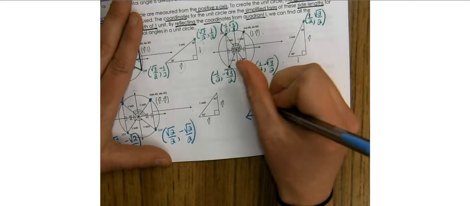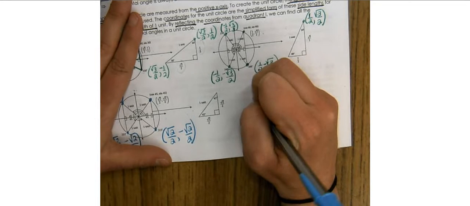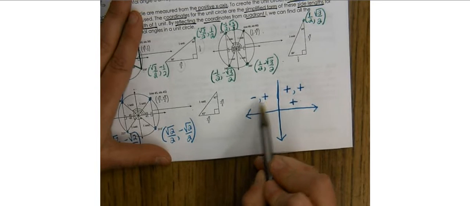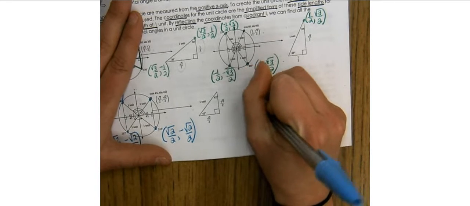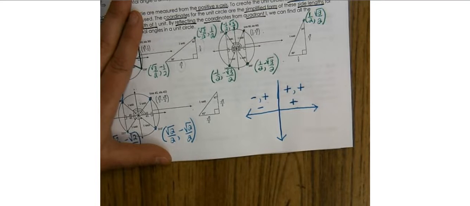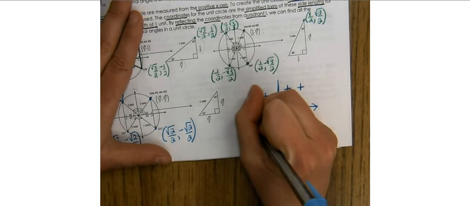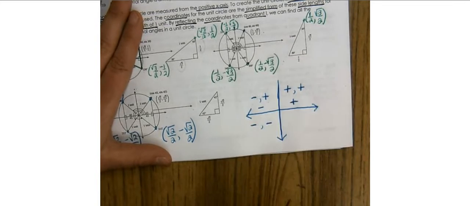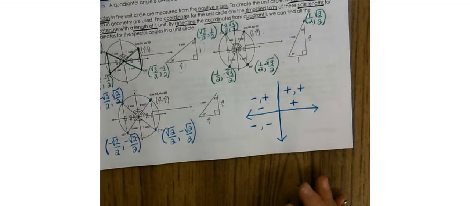Over here, all of your x values are negative and all of your y values are positive. And if you were to multiply your x and y values together, they would end up equaling a negative number. Down here, your signs are both going to be the same. Both of them are going to be negative. In quadrant 3, both signs are going to be negative, and a negative times a negative is equal to a positive.